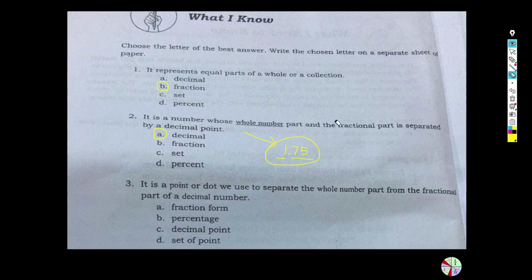Okay, number 3. It is a point or dot we use to separate the whole number part from the fractional part of a decimal number. Just what we have discussed, the example in number 2, like 1.75. What do we call the point or the dot here? That is what we call the decimal point. Decimal point is the answer. Letter C. Okay, let's go to the next page.